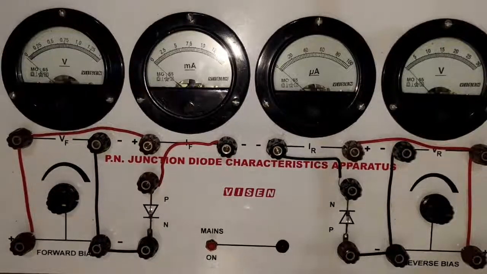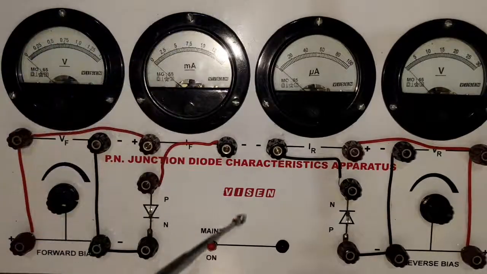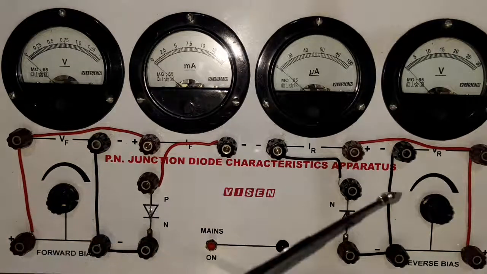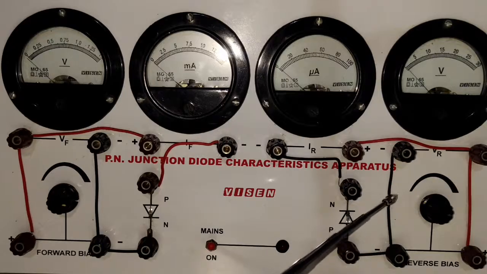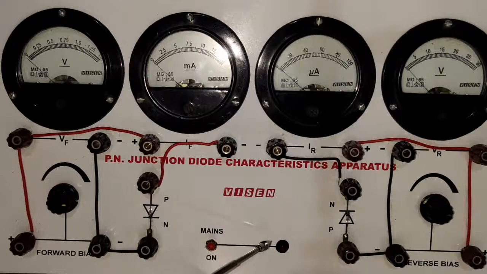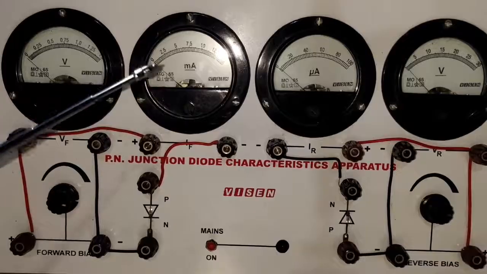This is the entire apparatus. Now this apparatus is already wired and it is in two parts. Till here we use for forward bias, and when we are using forward bias, the reverse bias knob should be at the minimum, and this is for reverse bias. When we are using the reverse bias circuit, the forward bias should be minimized. Minimum or zero biasing voltage has to be applied.